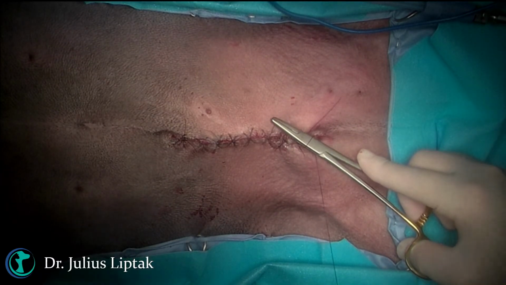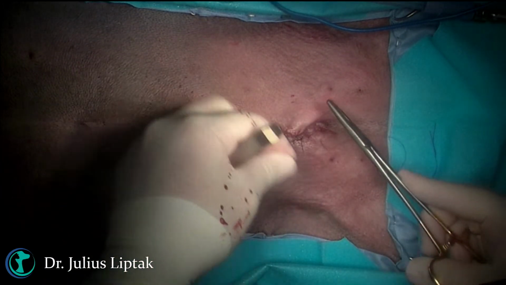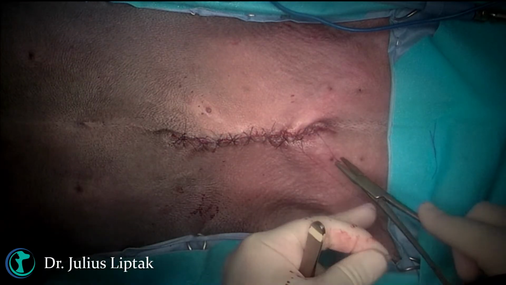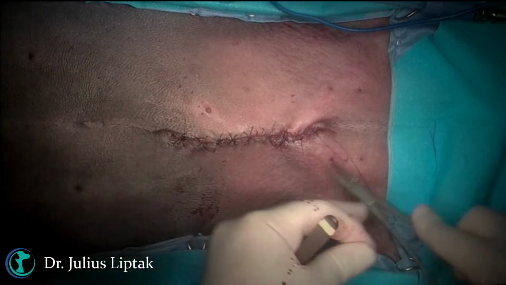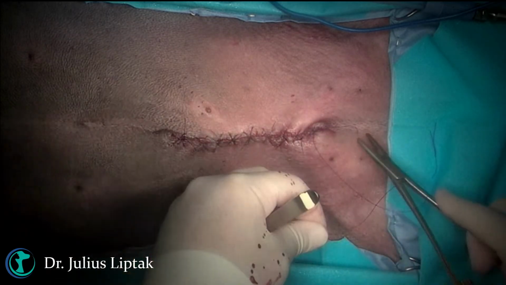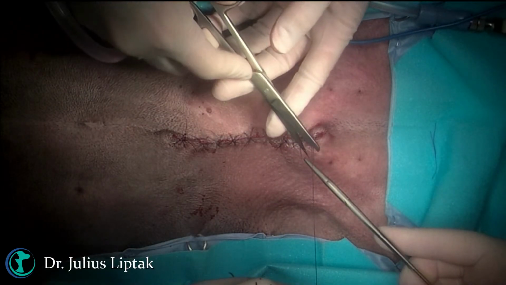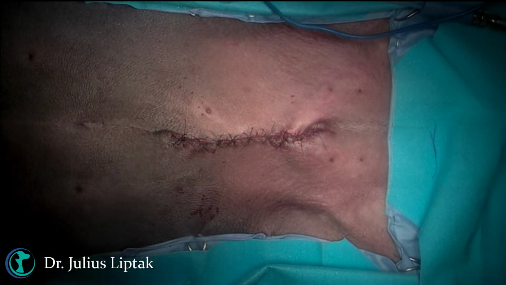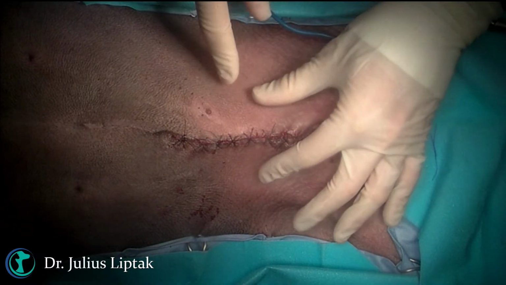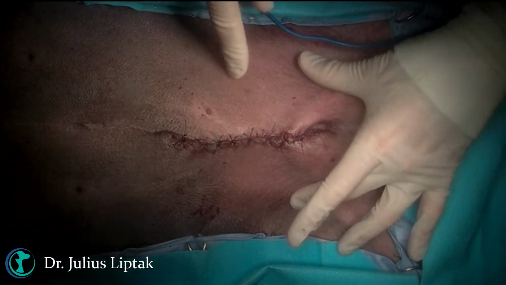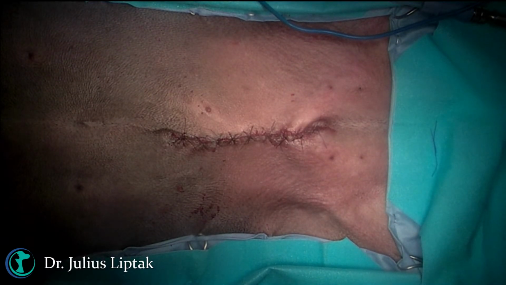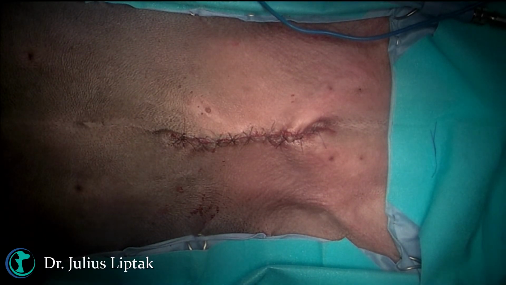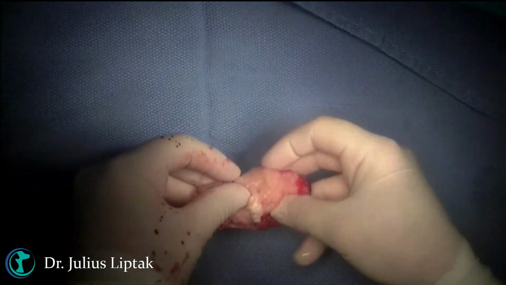So I'm just using PDS for the last suture rather than opening up a brand new thing. Okay, so multiple layers of closure just to reduce the tension. And maybe while that's there, I'm just going to show people how we ink this. I'm just going to grab the ink.